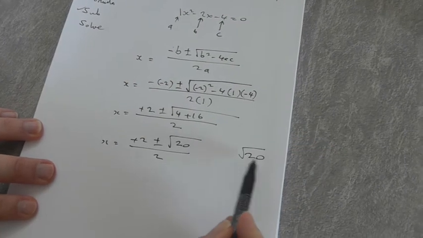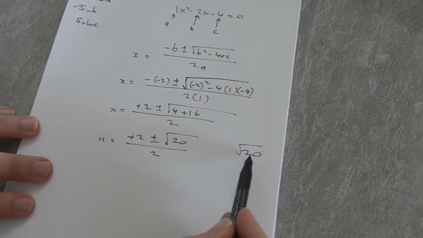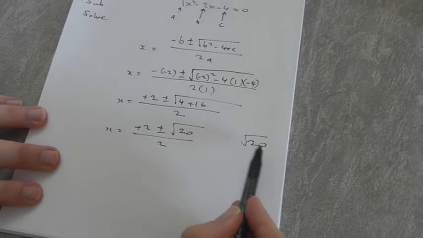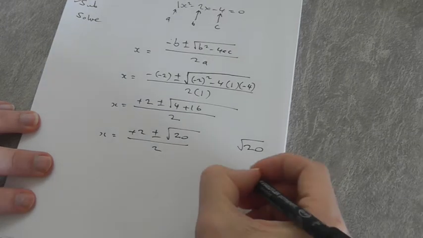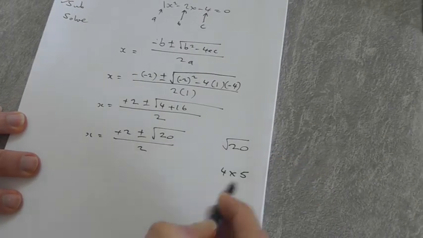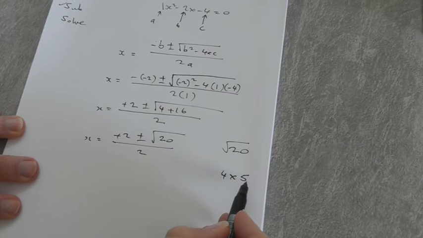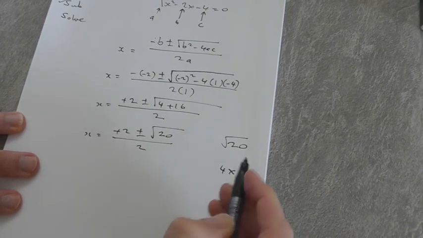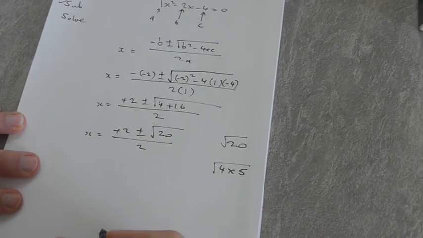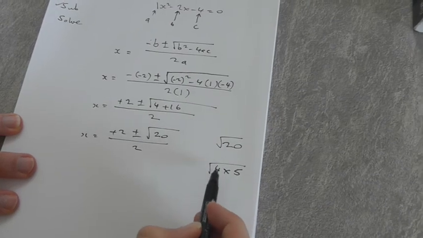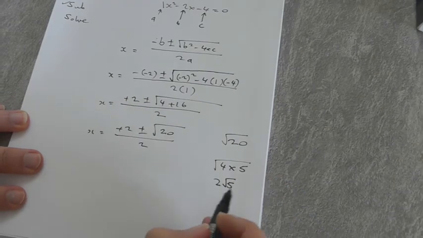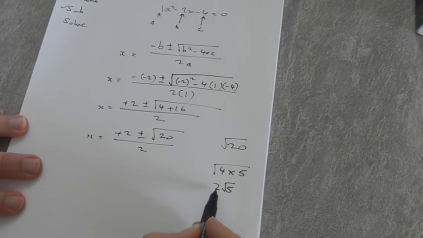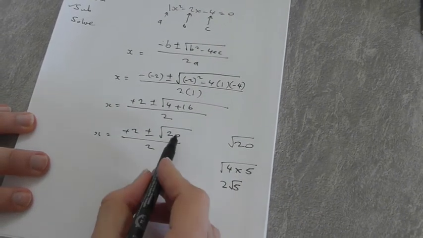Now, what I need to simplify this 20 is a perfect square and a prime number that multiplied together give you 20. That would be 4 multiplied by 5. 4 is a perfect square, and 5 is a prime number, and 4 multiplied by 5 is 20. I'm going to square root that. Then I will square root the 4, and the square root of 4 is 2, and the square root of 5 is a long decimal. I'm going to leave it as is, 2 root 5, and I'm going to substitute that back in here.